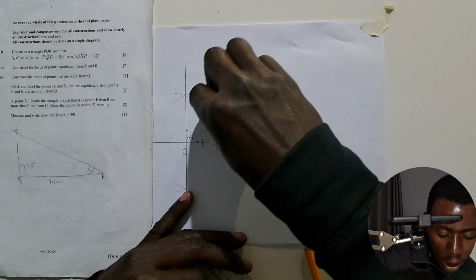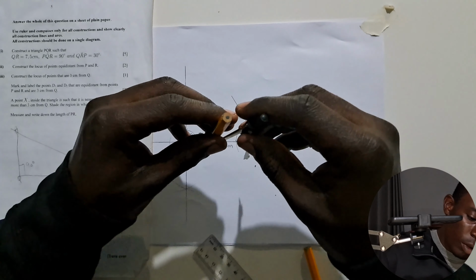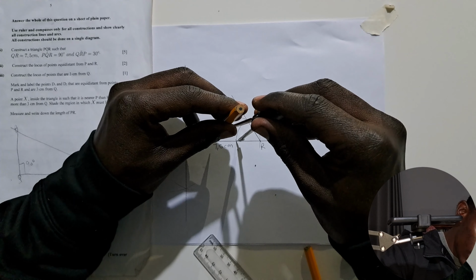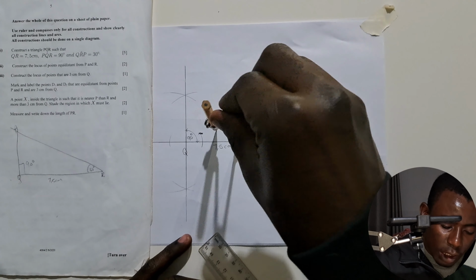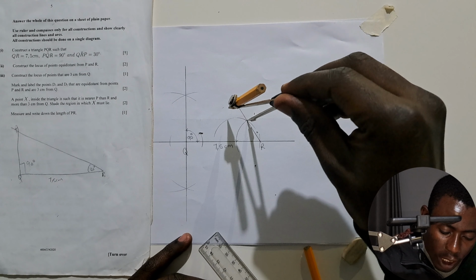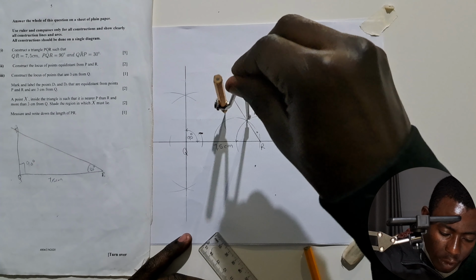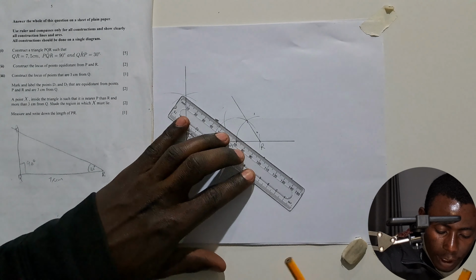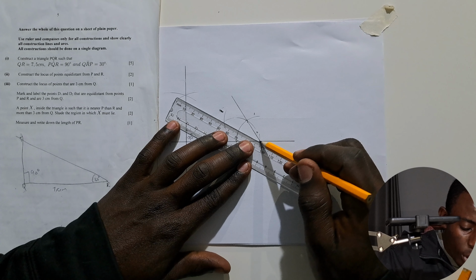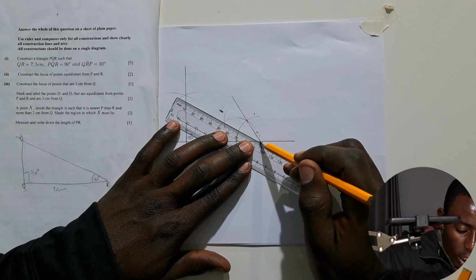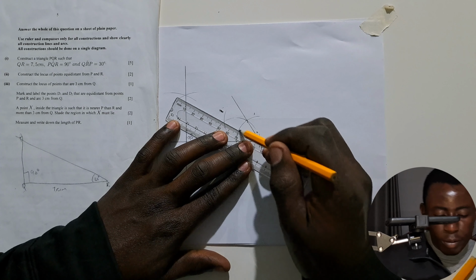I have moved this compass. Let me rub off here. You open up your compass and draw an arc and draw another arc. So now this is 30 degrees. You join point R and that point where they meet.